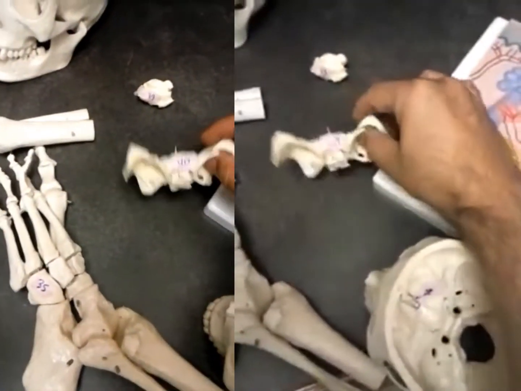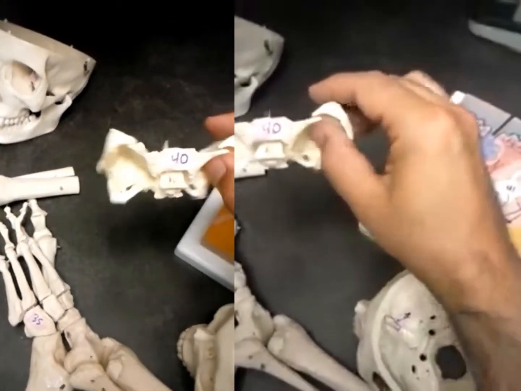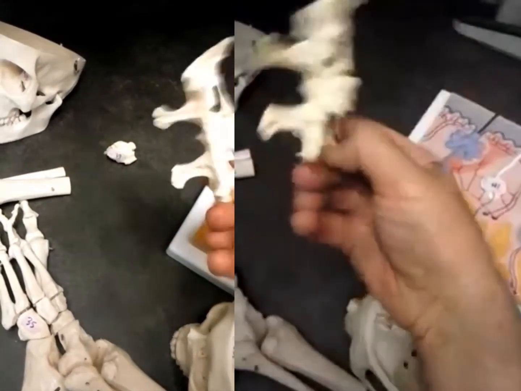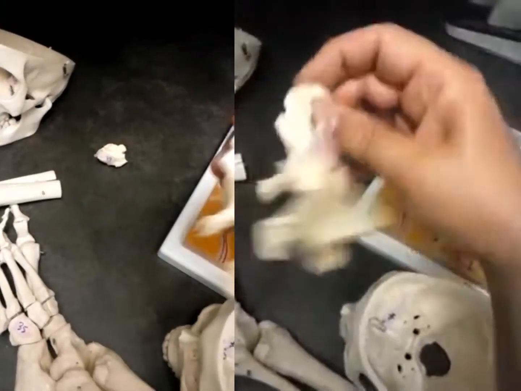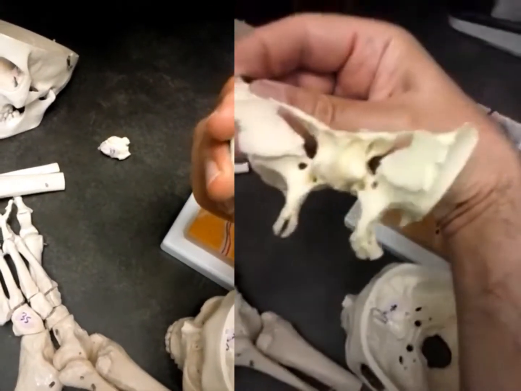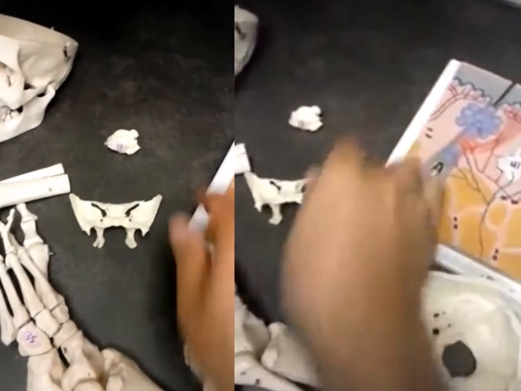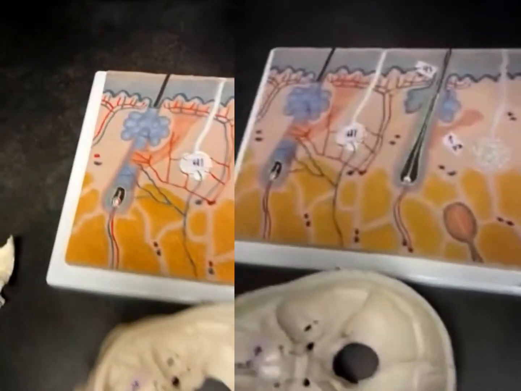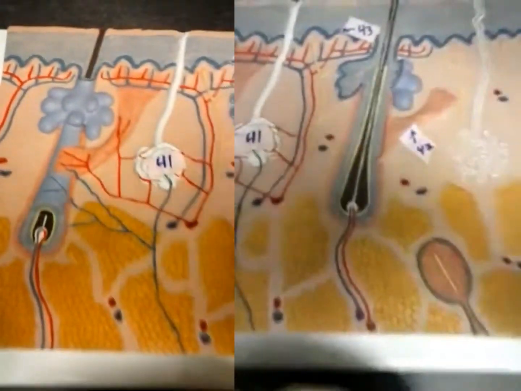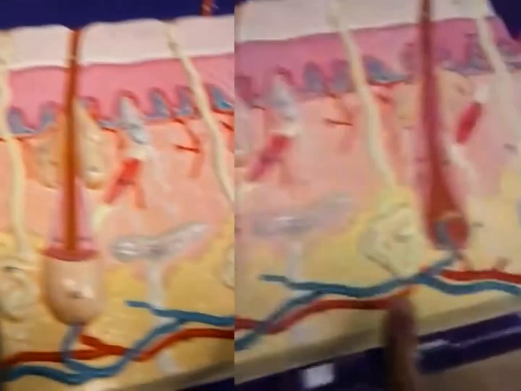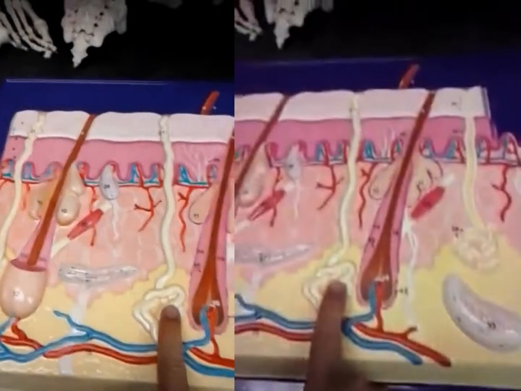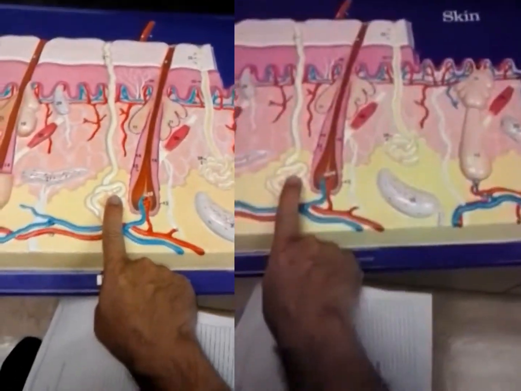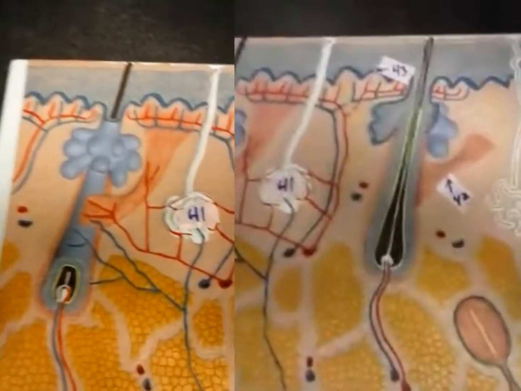40. Sphenoid bone. Oh, someone wrote on this. Sphenoid bone. True or false? This is the sphenoid bone. 41. Sudoriferous sweat gland. Basically this thing. True or false?